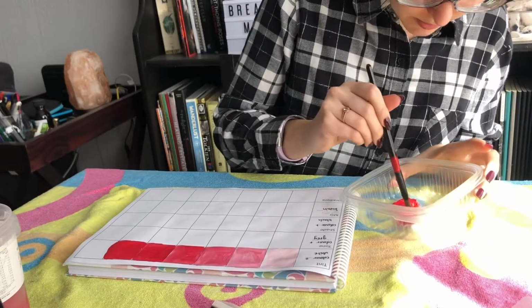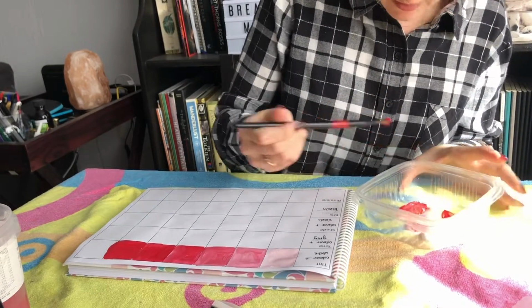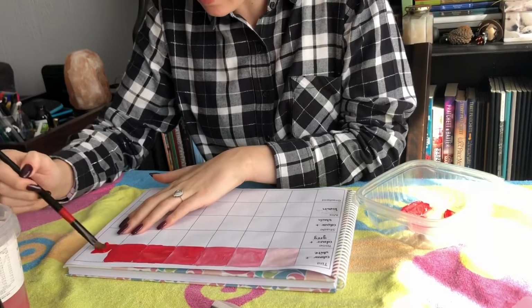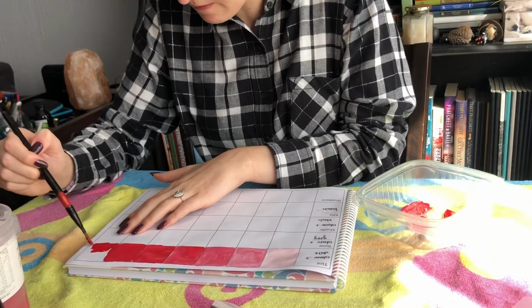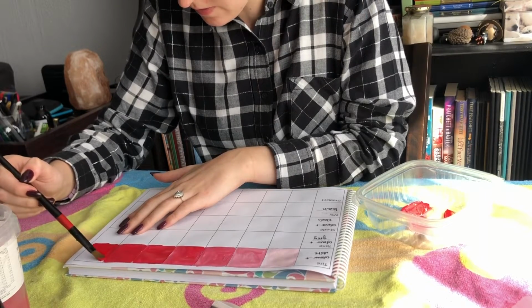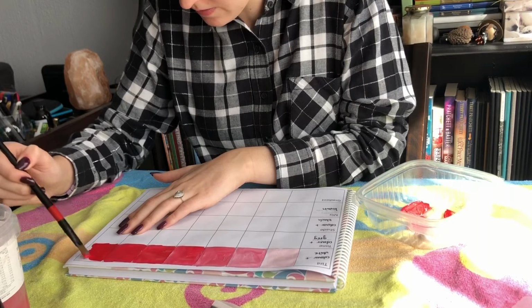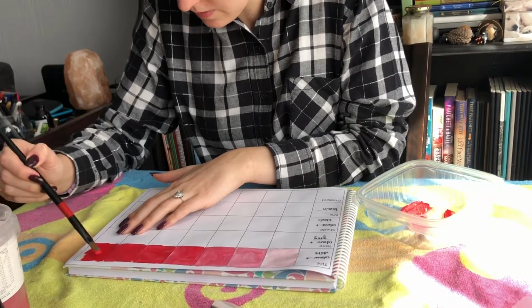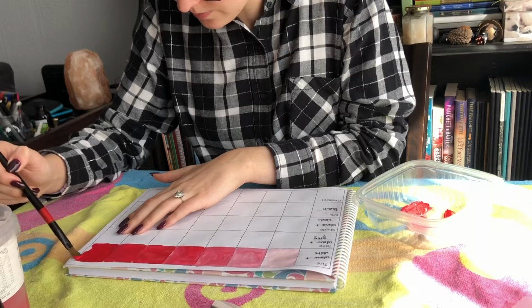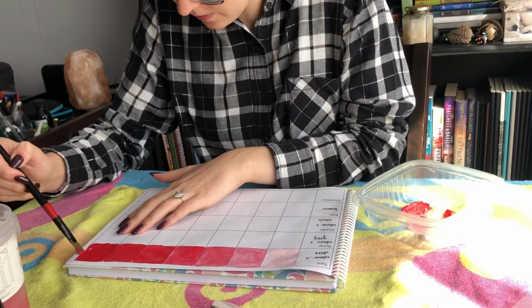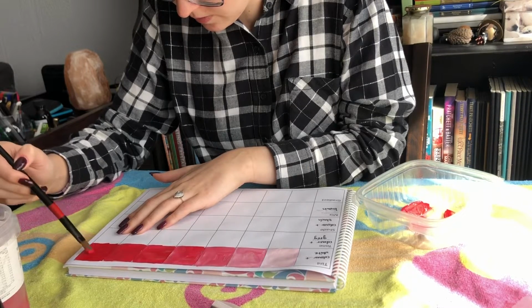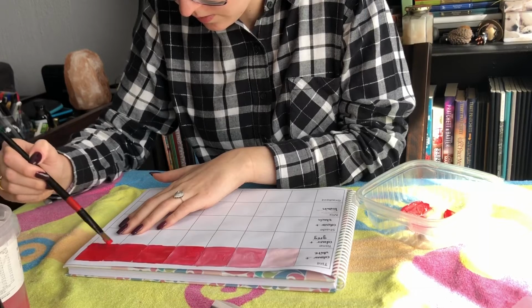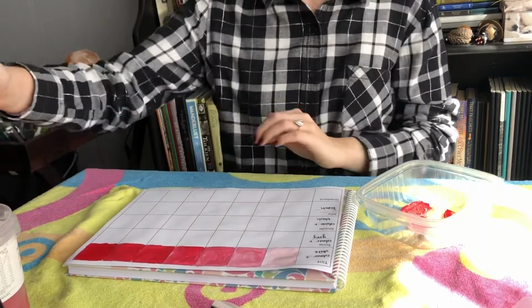Okay, we'll just grab this almost pure red and chuck that there. Okay, cool.